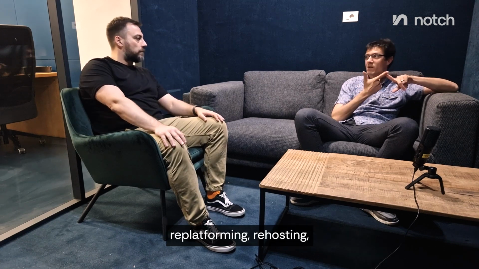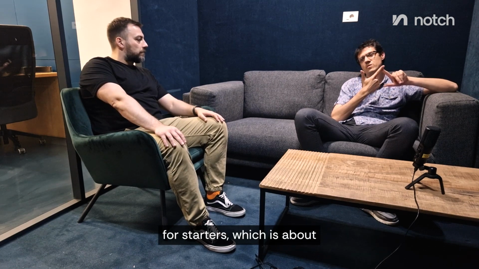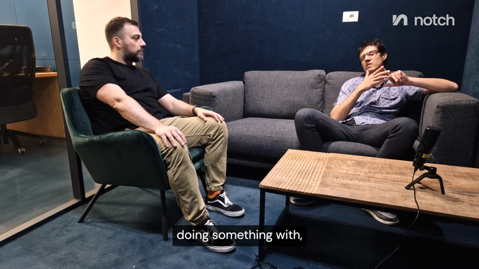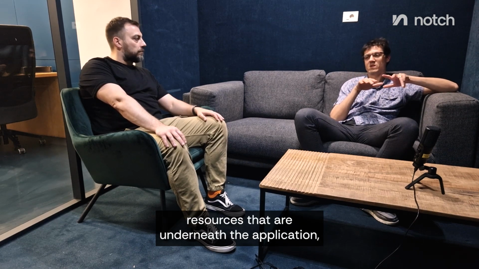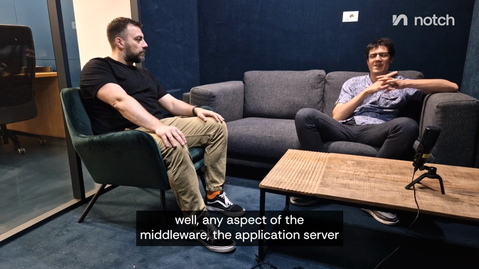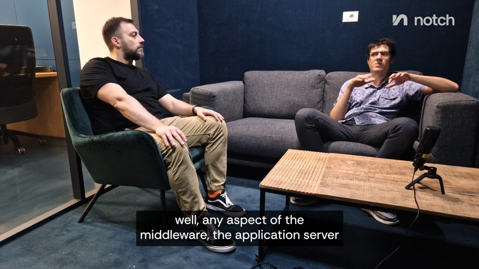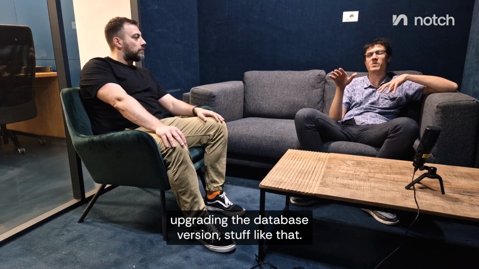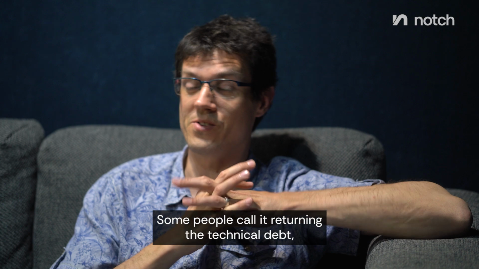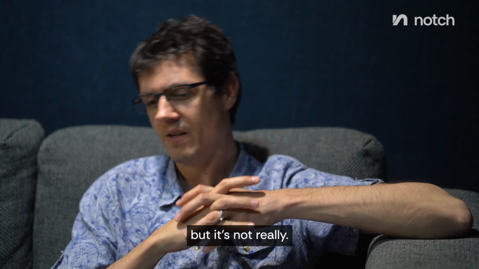There's re-platforming, re-hosting for starters, which is about giving your application a stronger host, doing something with the resources that are underneath the application, potentially changing any aspect of the middleware, the application server, upgrading the database version, stuff like that. Those are very minimal changes. Some people call it returning the technical debt, but it's not really.